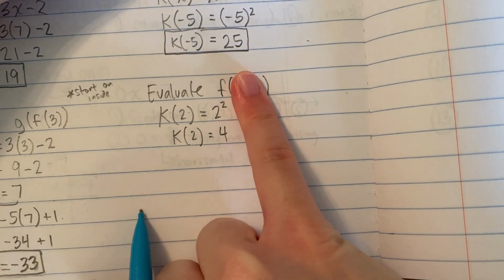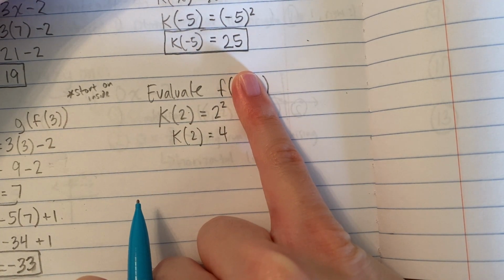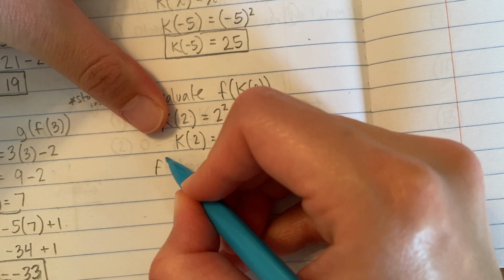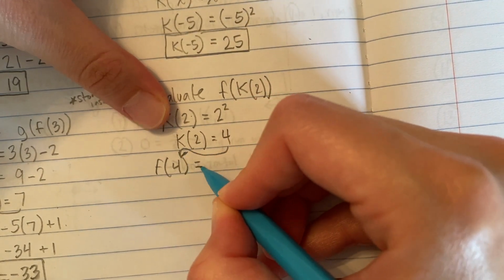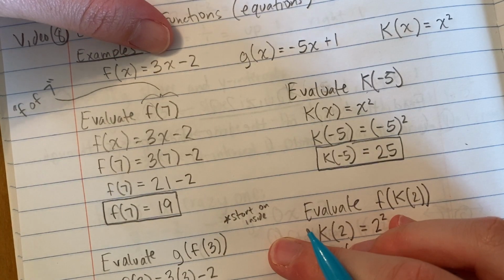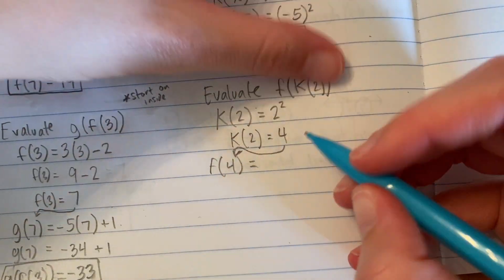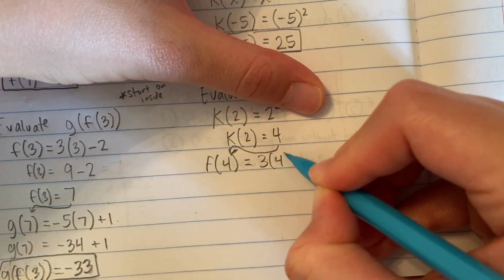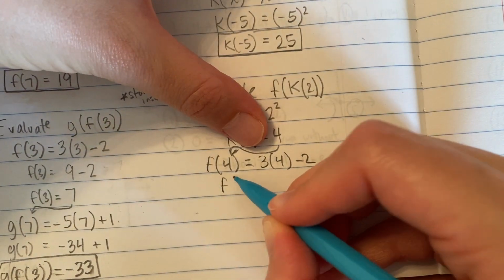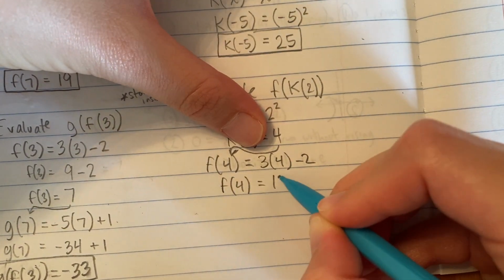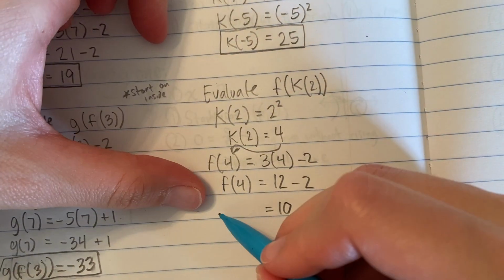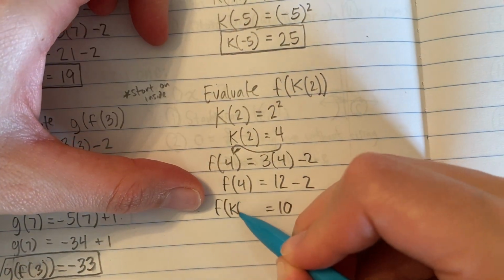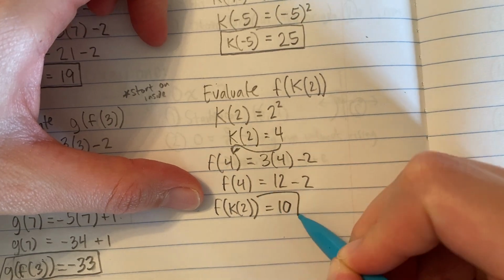So I'm taking this k of 2 and replacing it with a 4, right? So now what I want is f of 4. And the f function was 3 times x minus 2. So I'm going to do 3 times 4 minus 2, and I get 10. And here I'm going to bring back my whole problem. f of k of 2 equals 10.